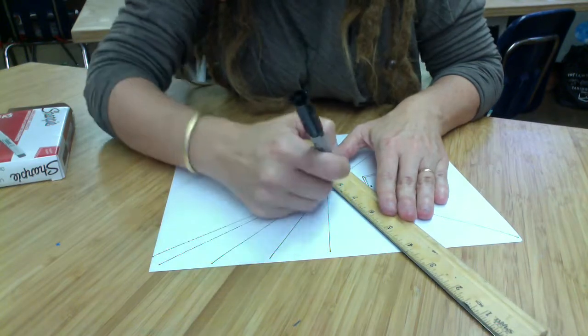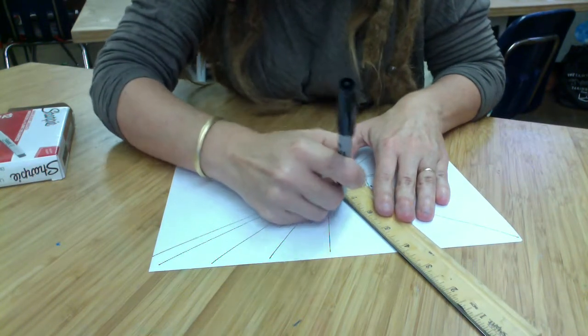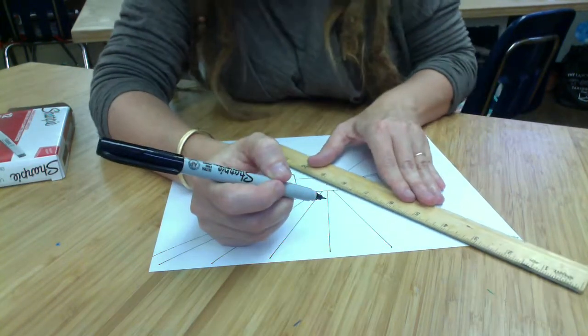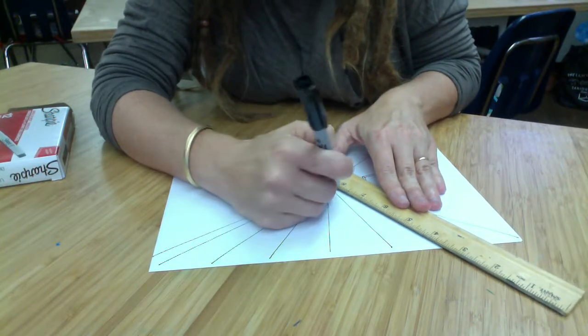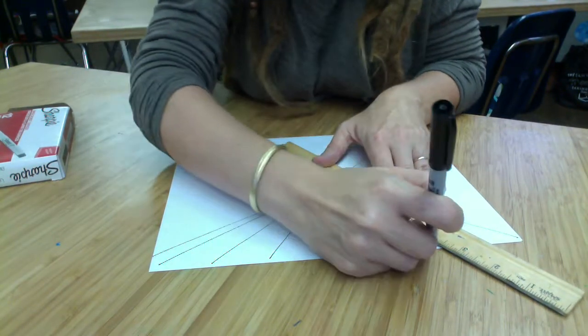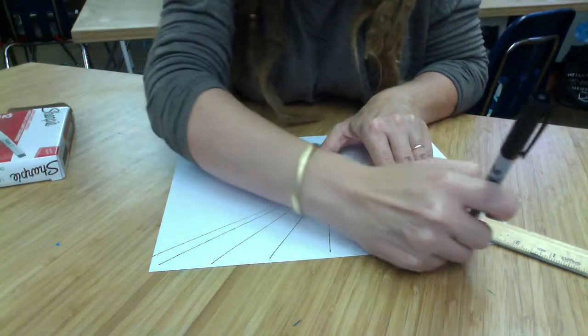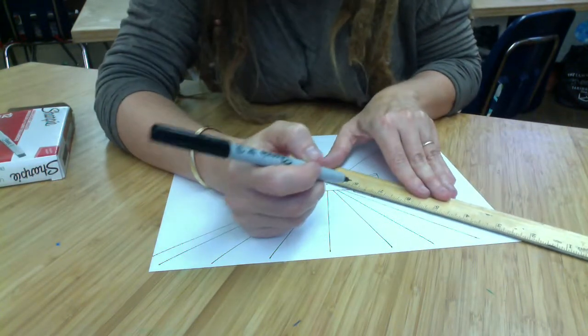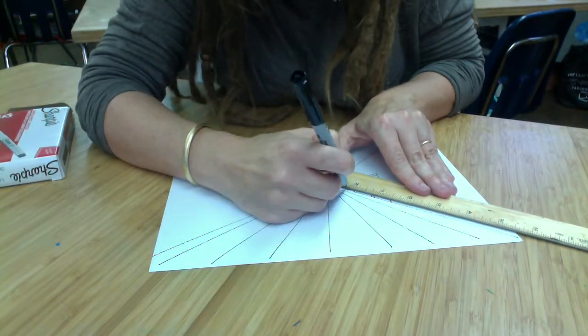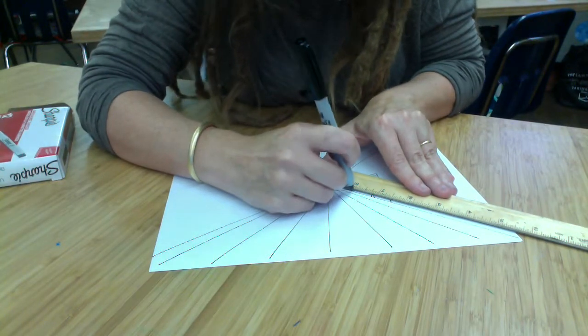Also, if I were taking this very seriously, I would go to the edge of my paper. The only reason I'm not doing that is because I'm using a Sharpie and I don't want to have to clean my table. And one more that would bump that wall.